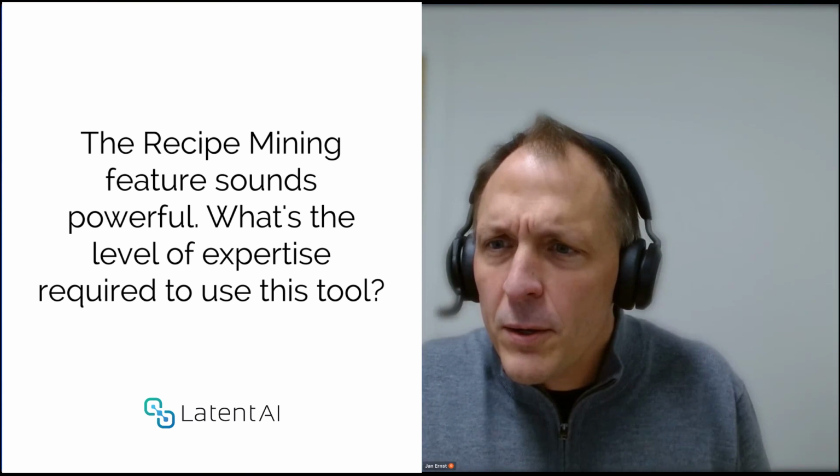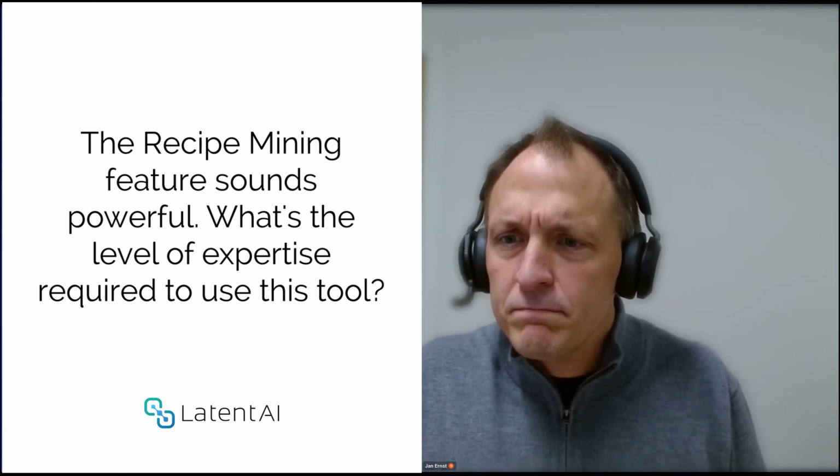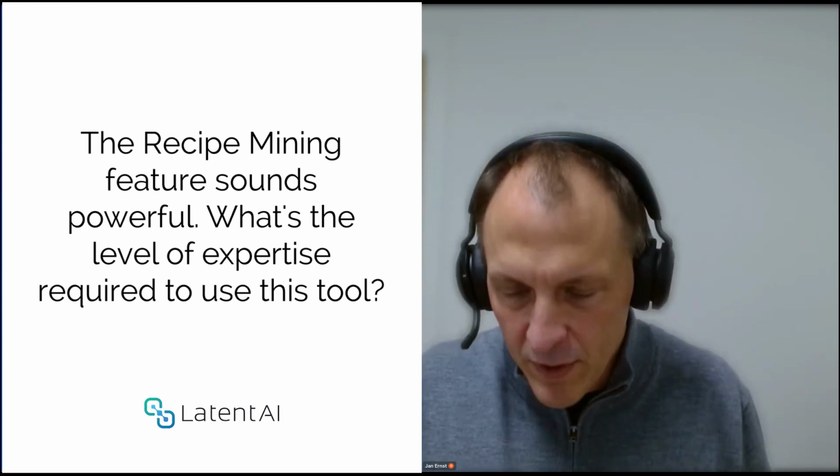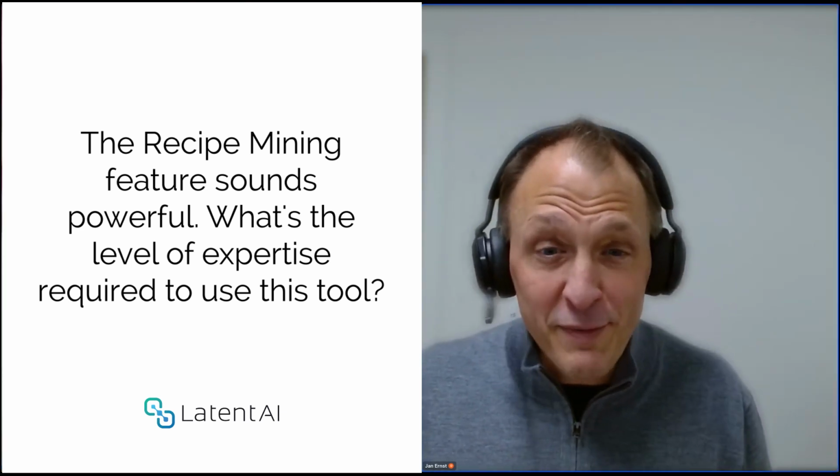Yes, so the first one we have is, the recipe mining feature sounds powerful. What's the level of expertise required to use this tool? Okay, so you're absolutely right. It's a very powerful thing.